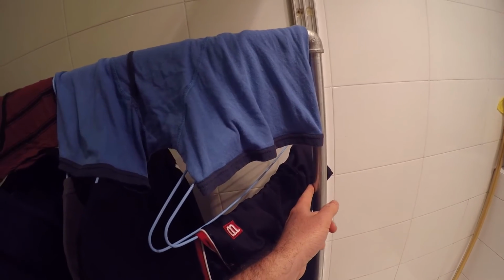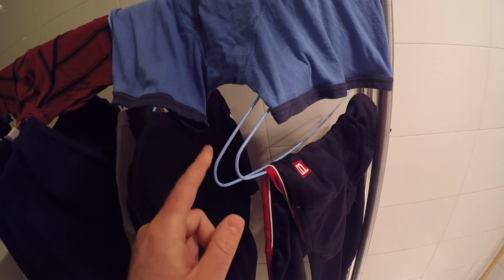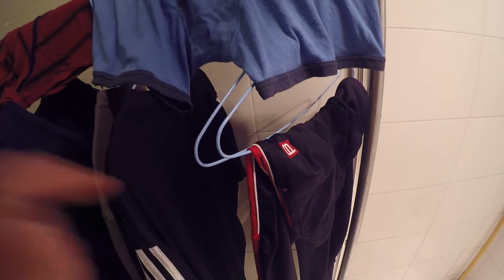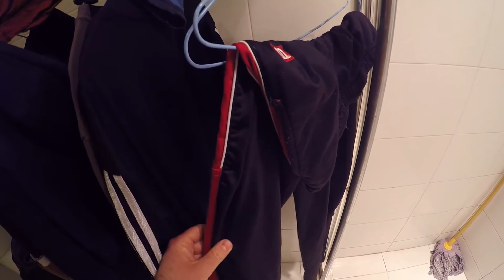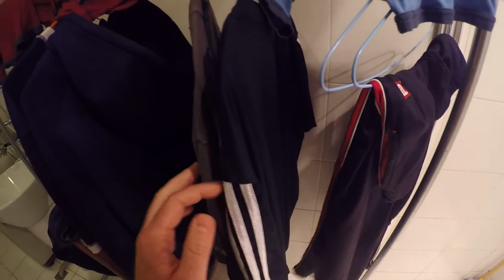But I don't mind hang drying my clothes either. So this would be called a clothes rack, and these are called hangers. So I use hangers to hang dry my clothes. These are called sweats or track pants, and usually when I'm at home I just wear sweats around the house. These are t-shirts, and this is a hoodie because it has a hood.